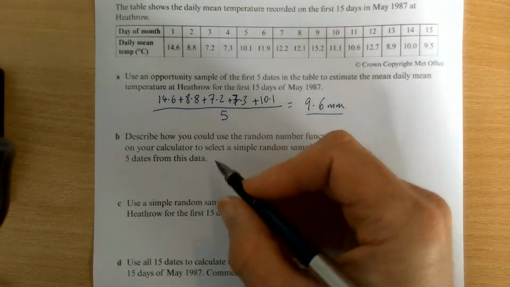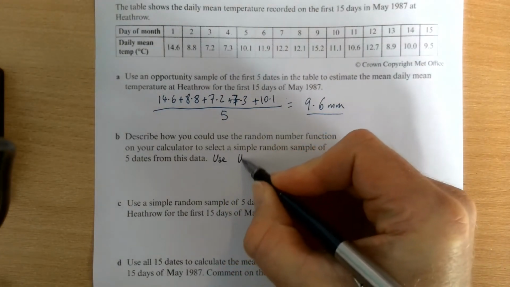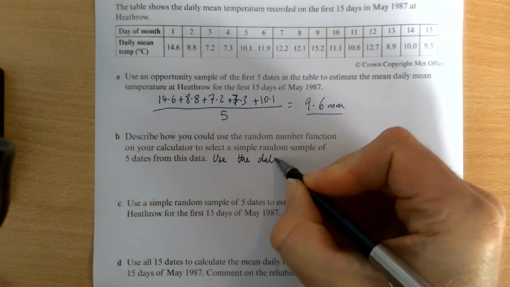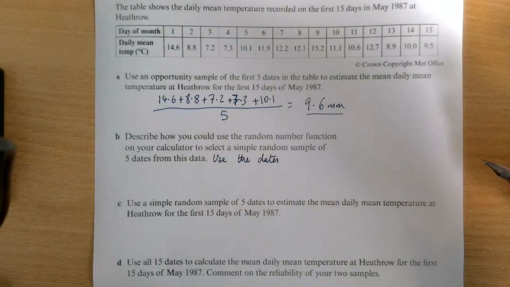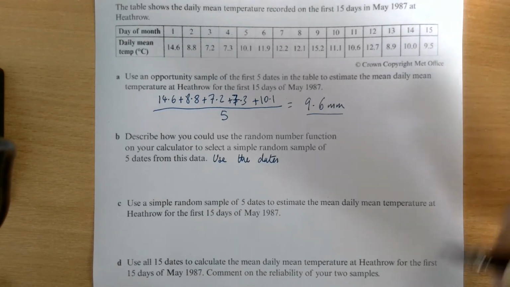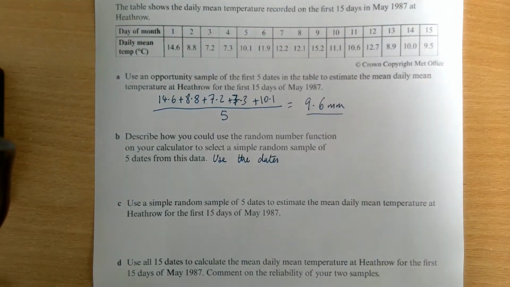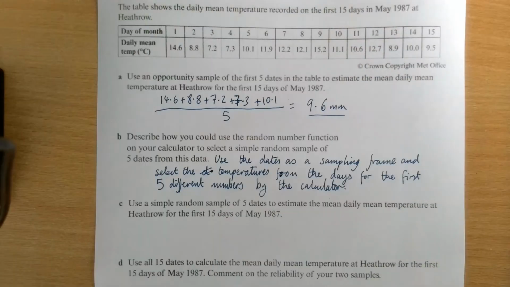So I would say use the dates as a sampling frame, and then select the temperatures for the first 5 different numbers generated by the calculator. Something like that.